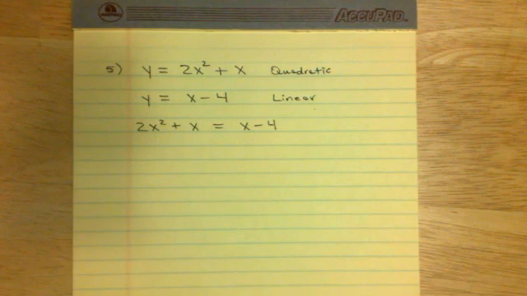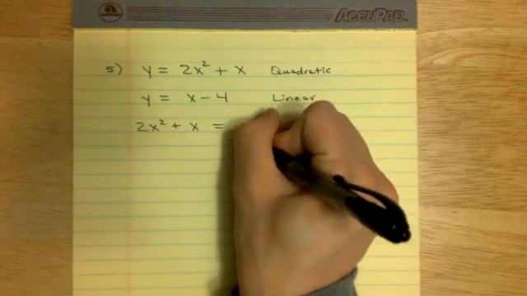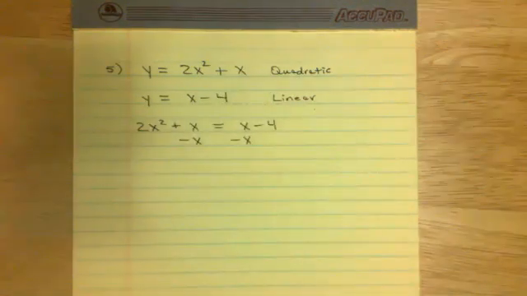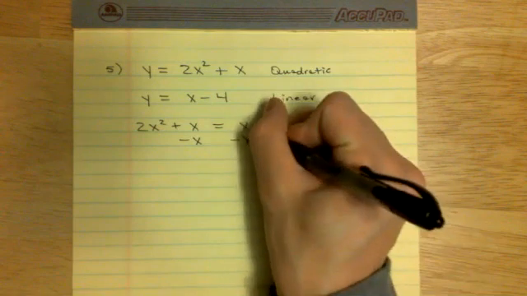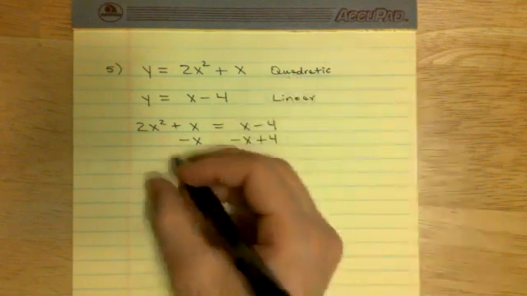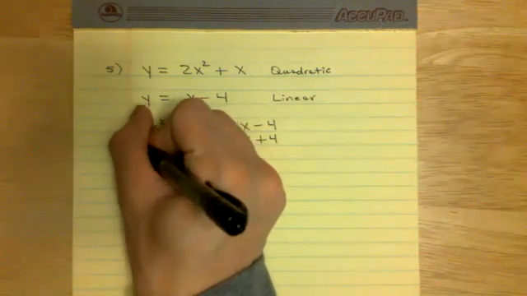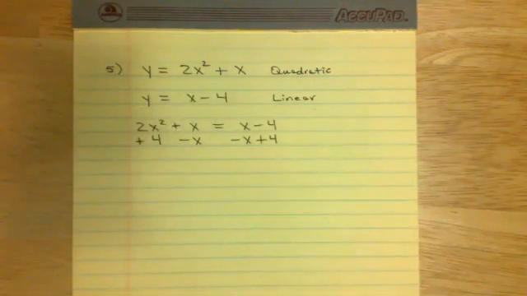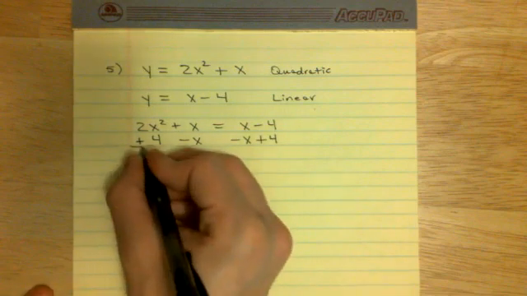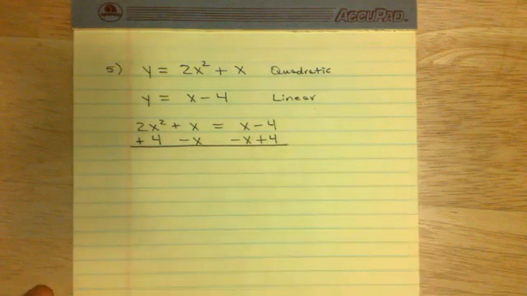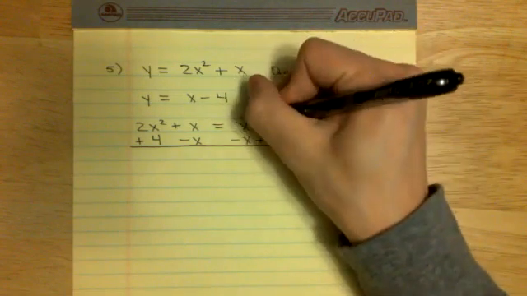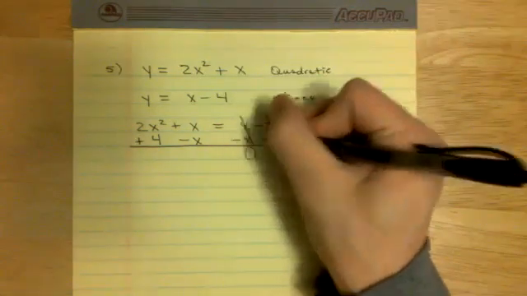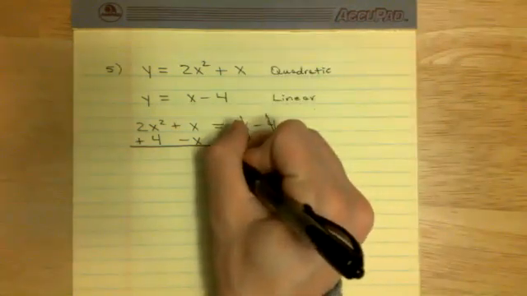I need to get rid of the x and the negative 4, so I'm going to subtract x from both sides. You'll get rid of the positive x. And I also need to get rid of the negative 4. And I can do that by adding 4 to both sides. And I'm going to put the plus 4 right here. Now that's good, because the negative 4 and the positive 4 are going to cancel each other out, and the x and the negative x are going to cancel each other out. So I'm left with a 0 on the right side.